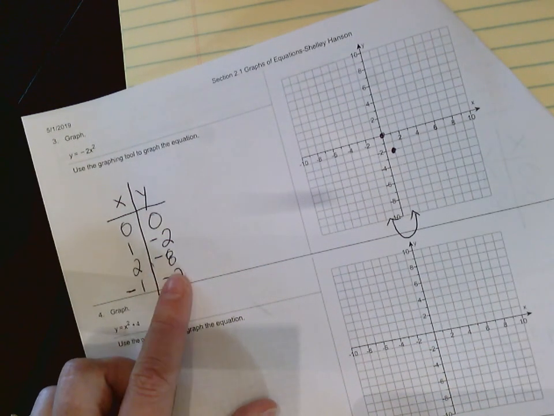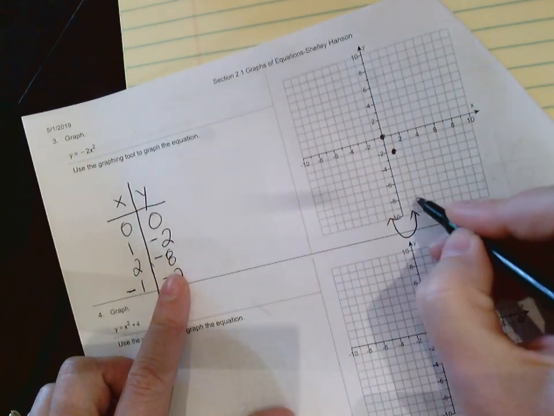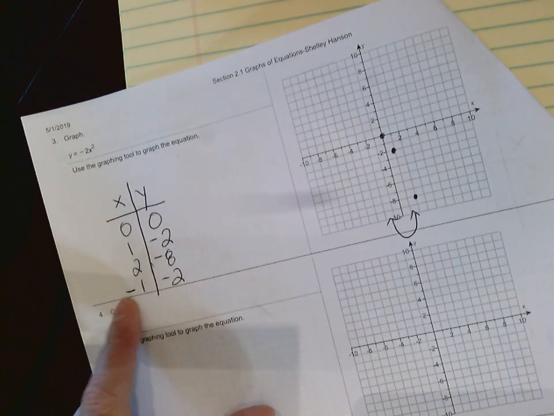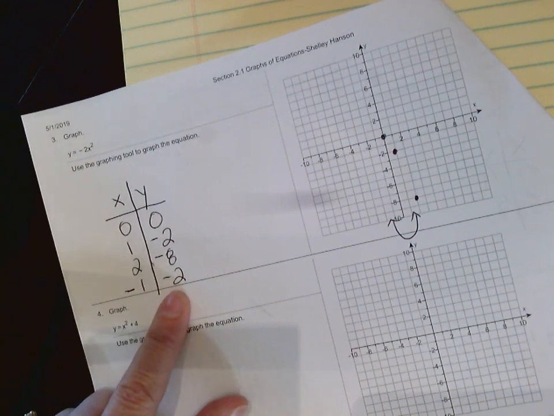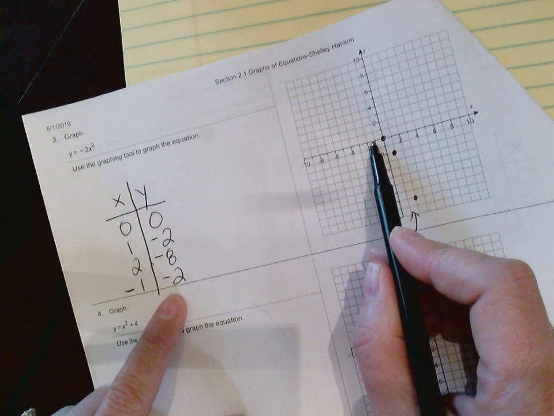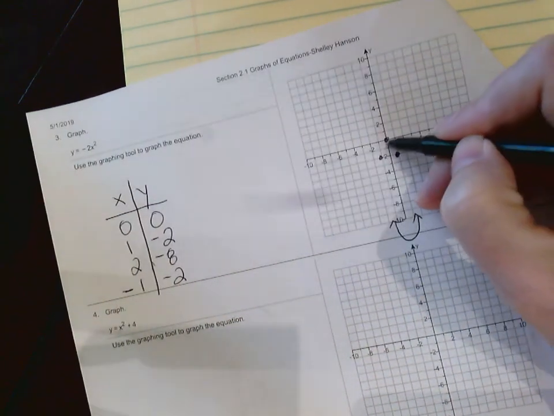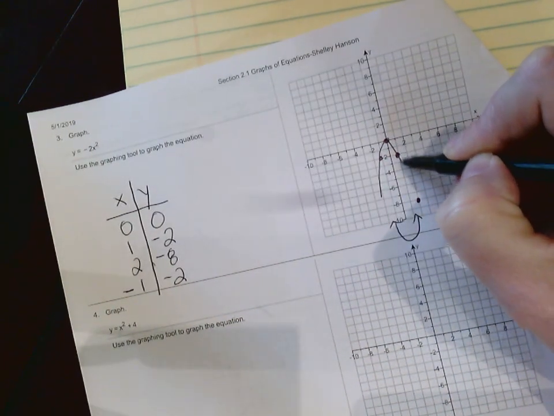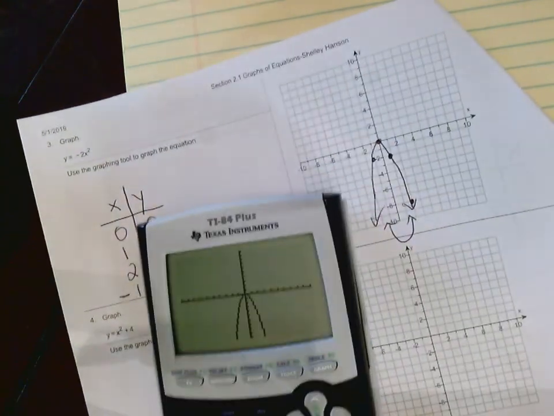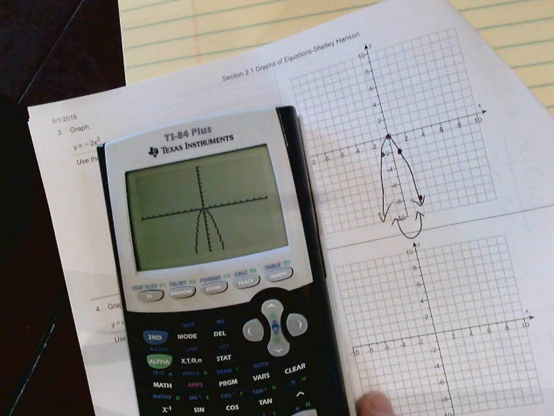Now, this third point, 2, -8, would mean to go to the right 2, and then down to -8. So there's that point. Now, if you would have chosen to plot this one, that -1, -2, that would have been to go to x's -1 coordinate and then down to -2. Once you have plotted enough points, it's going to draw that U shape upside down like you saw in the graph. So you'll notice the points you plotted made the graph that you just graphed in your calculator.